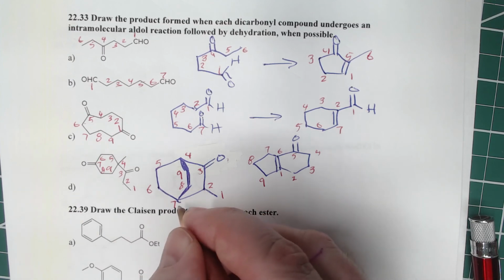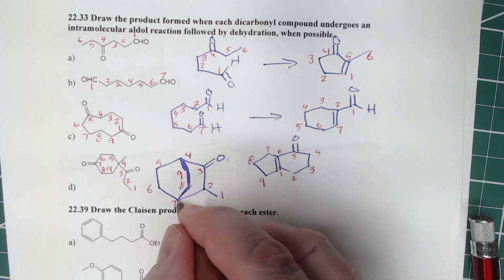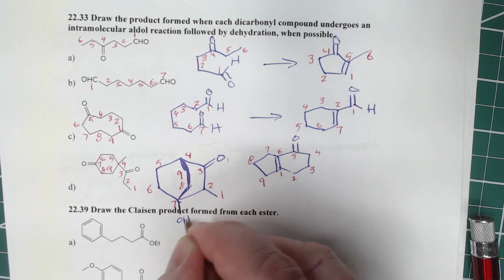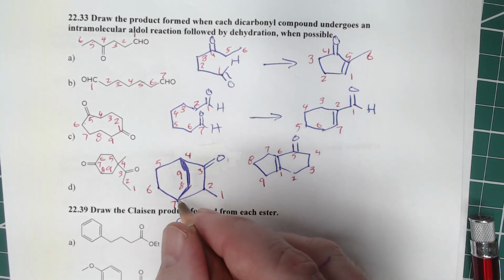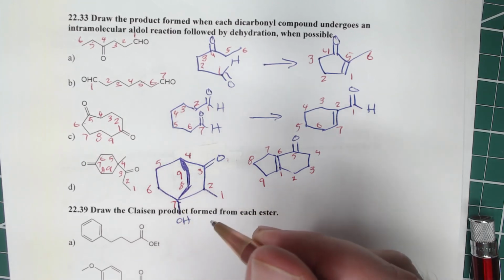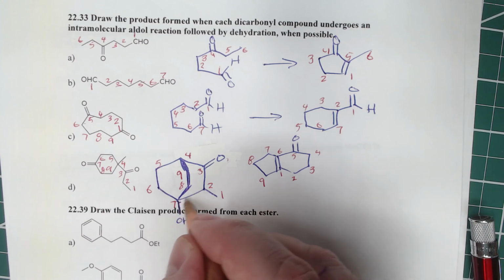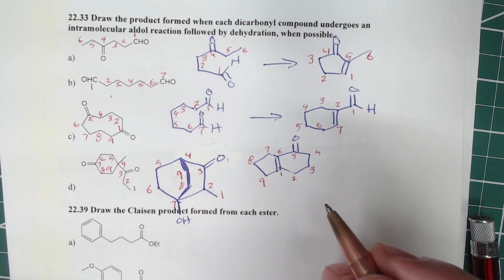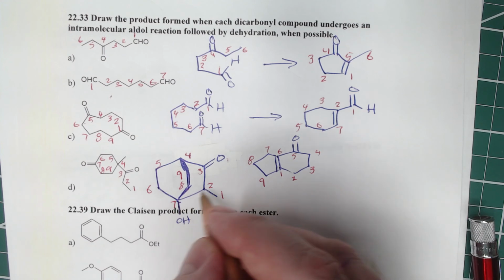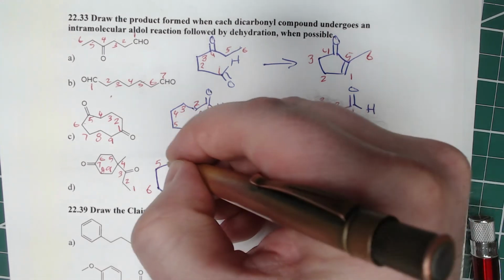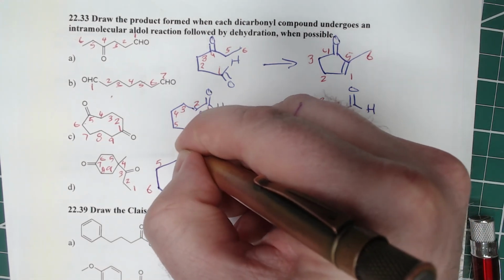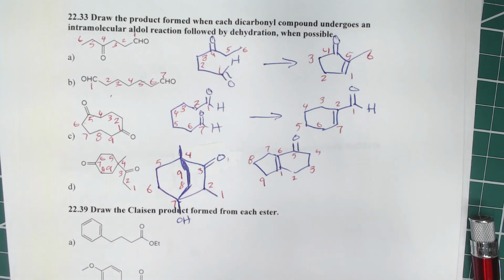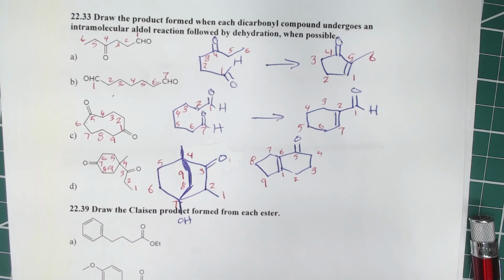We are not going to be able to do an elimination, the E1CB, because we can't make double bonds going to a bridgehead carbon. So we can't make it going to here. And that just doesn't work. So we will not get an alpha-beta unsaturated. And then we also have a methyl on carbon 4. So that is one way of drawing this structure.